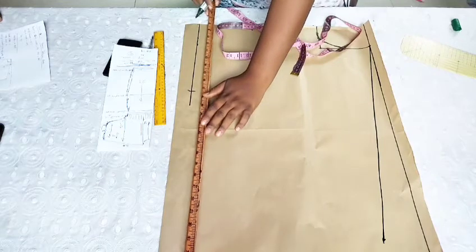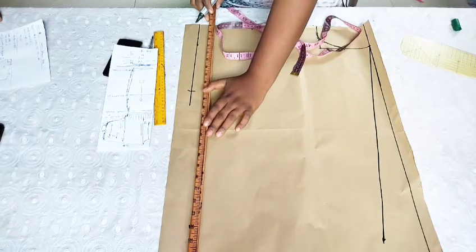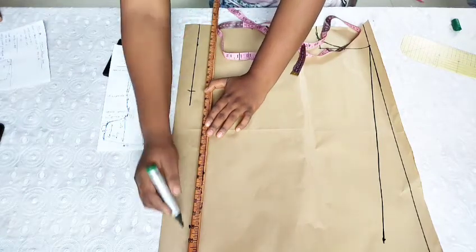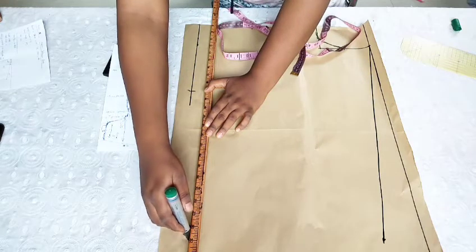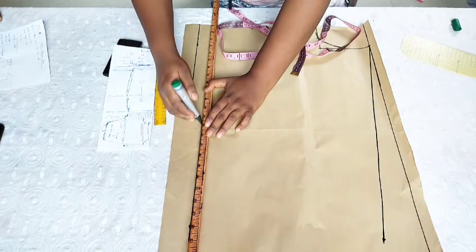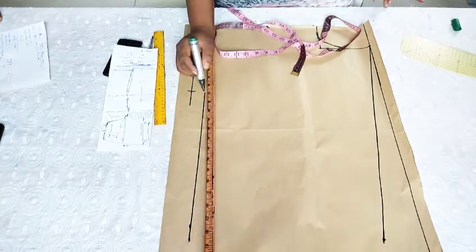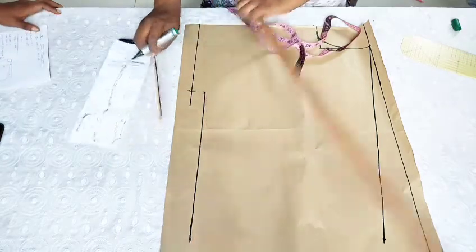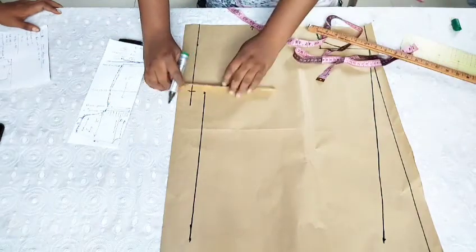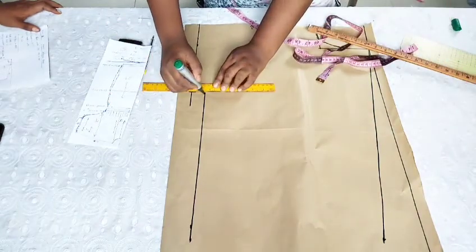So what I'm going to do now is draw a straight line from the sleeve to where the waist is. Go ahead and connect those points together like this.